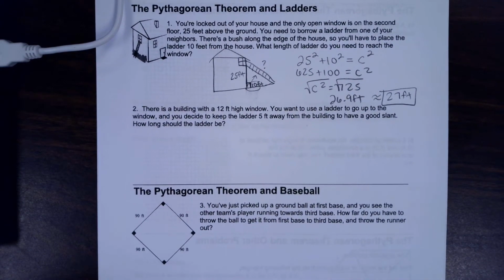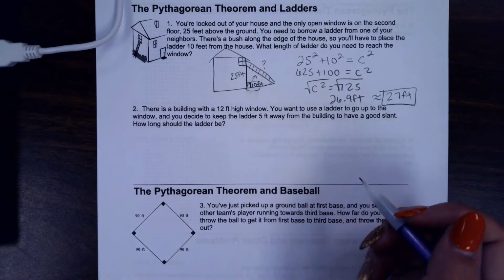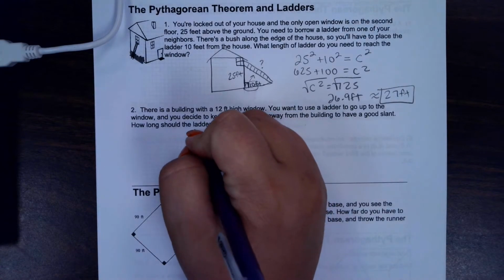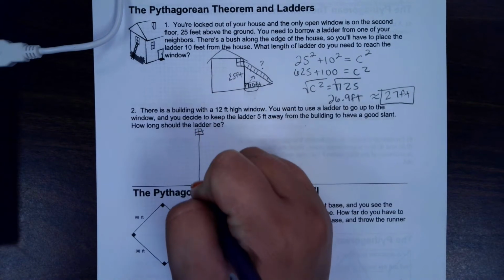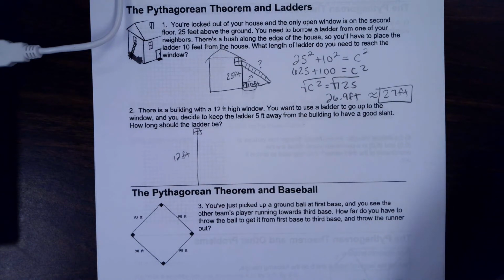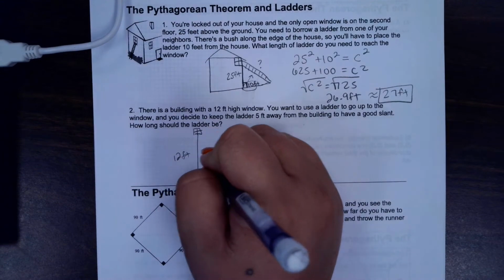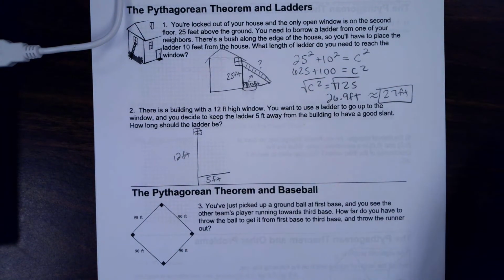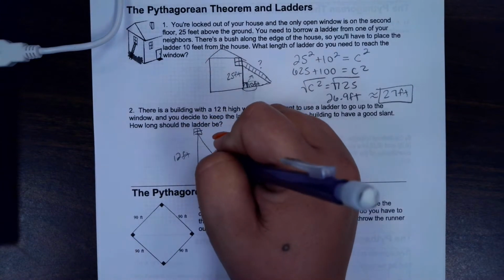All right, the second one, we've also got another ladder. This time, there's a building with a 12-foot high window. So our window's up here, 12 feet. We want to use a ladder to go up against the window, and we decide that it's going to be 5 feet away from the building to have a good slant. How long will the ladder be?